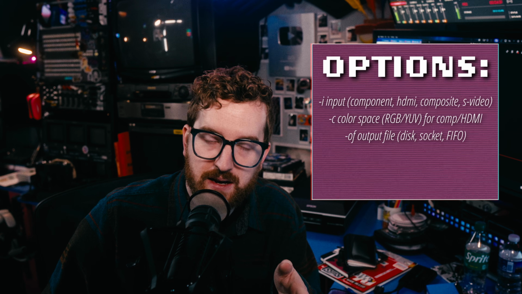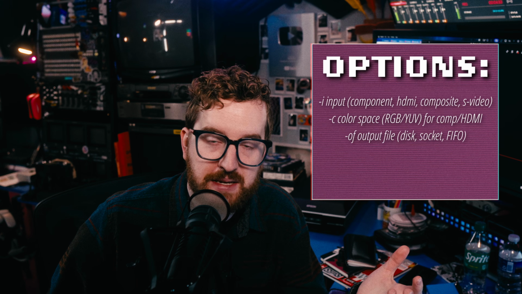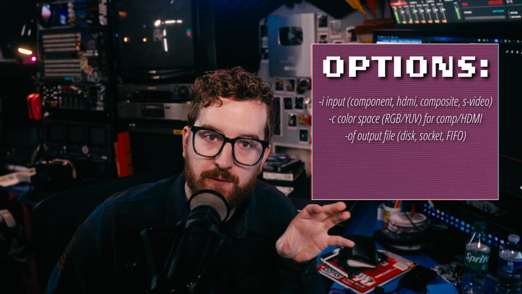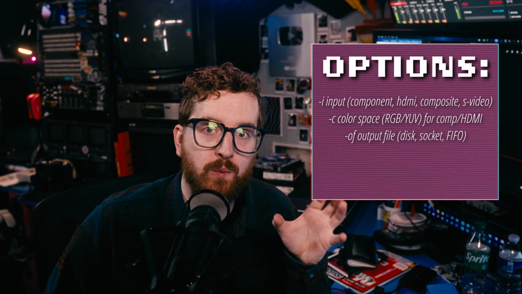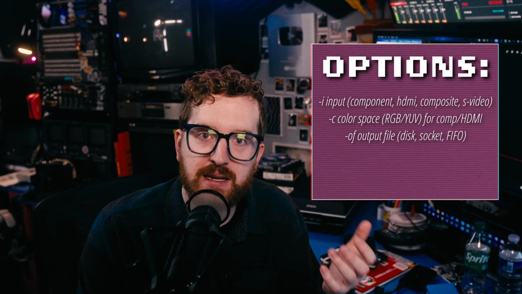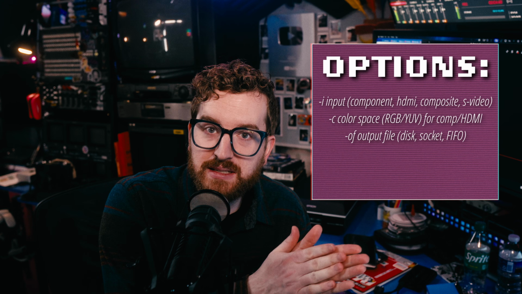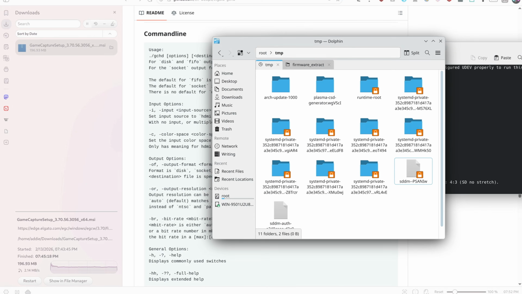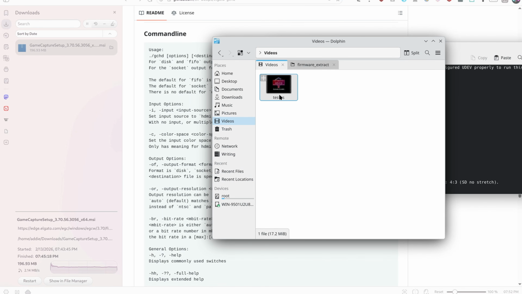-OF allows you to choose a disk file, a socket to feed to a UDP stream with, which is going to be your best way to open that up in another streaming program, or a FIFO, first in, first out file, which is only used temporarily for loading into something like VLC or OBS. This would work great traditionally inside of OBS, as you would just add that .ts file it creates as a media source, and then you could stream to OBS.